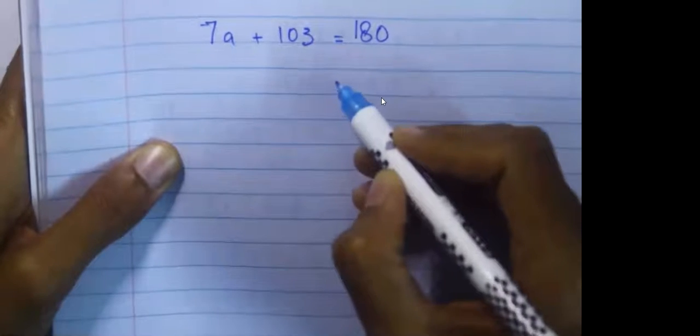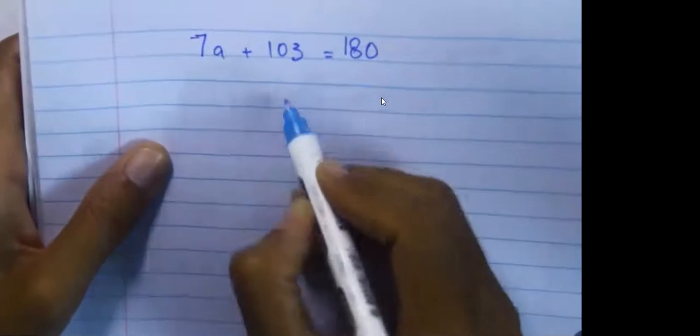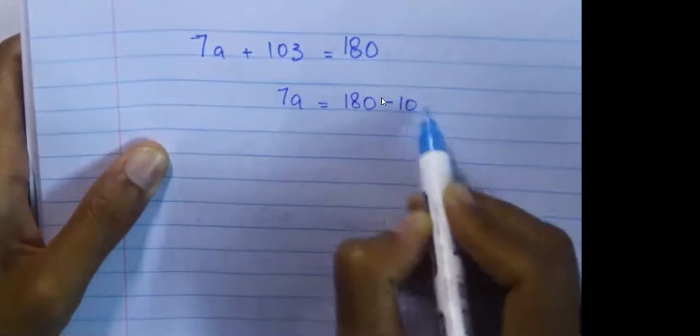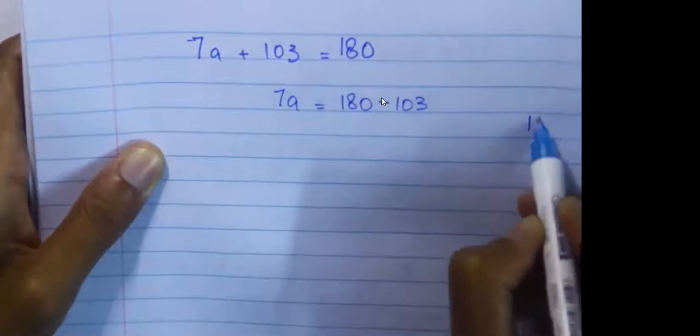Omar. Yes, beta, you're not answering me. Okay, teacher. So here 180. Now, teacher, we have to take 103 to the other side. So 7a is equal to 180 minus 103.